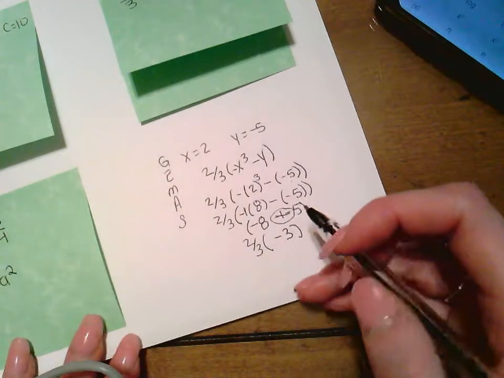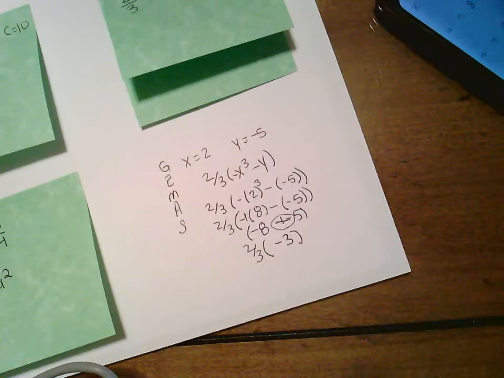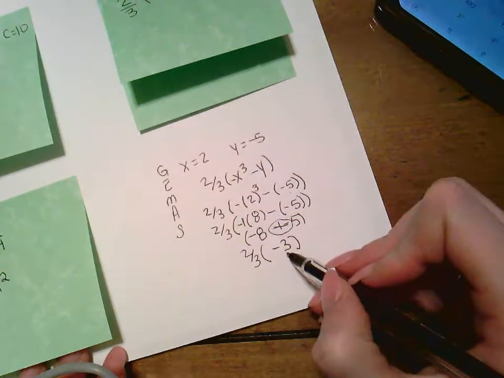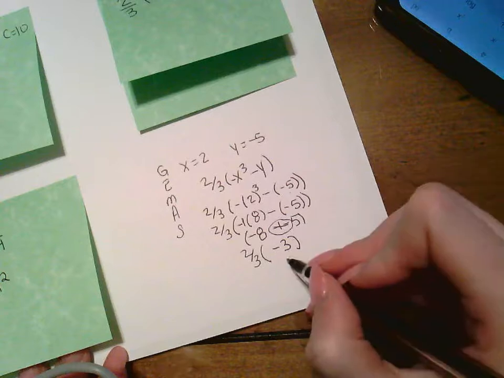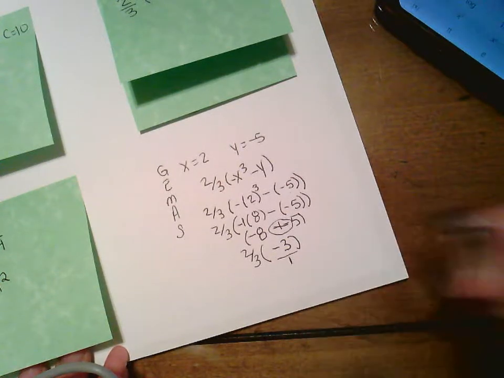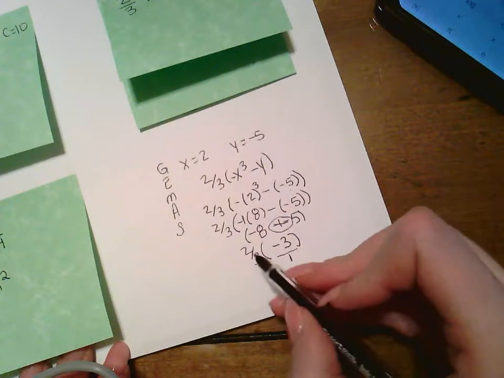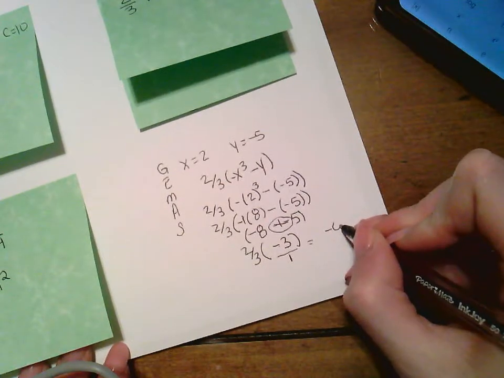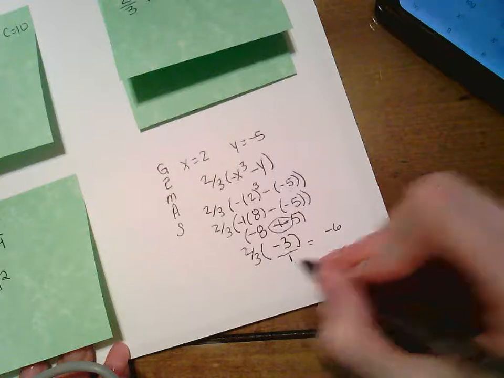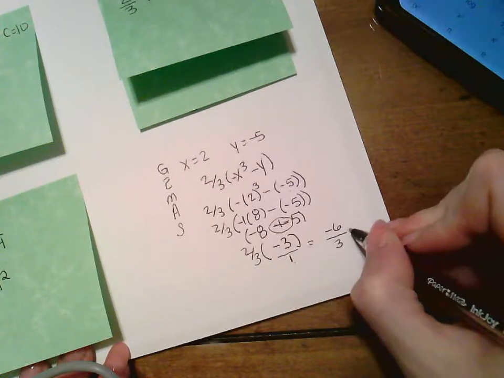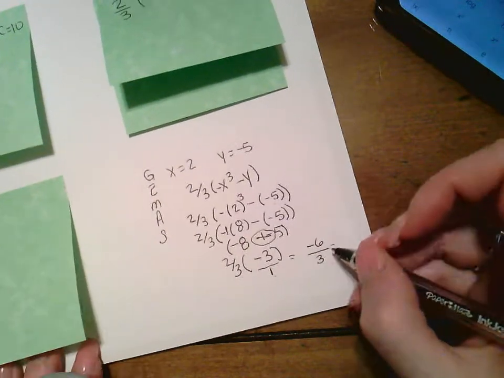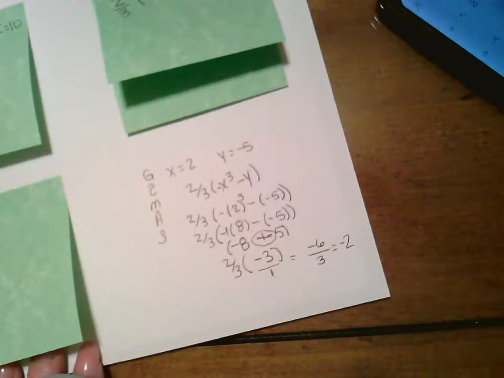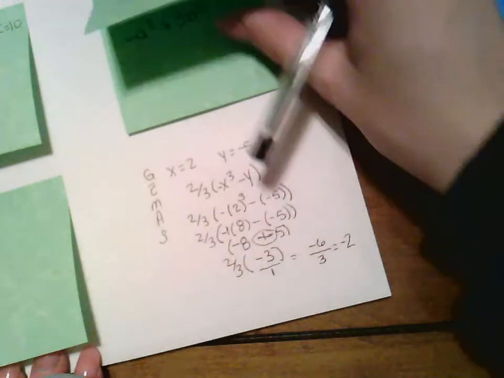If we recall how to work with fractions, the easiest way to do this is to make it also a fraction. To make a fraction, we can do anything divided by 1 stays the same. So I'm going to make this negative 3 over 1. Now 2 times negative 3 is equal to negative 6, and 3 times 1 is 3. I can simplify this further, negative 6 divided by 3 is negative 2. And that is how we are going to evaluate.